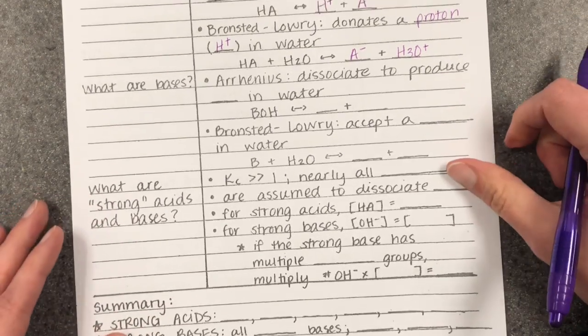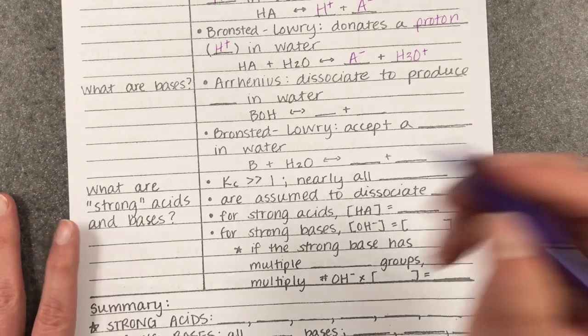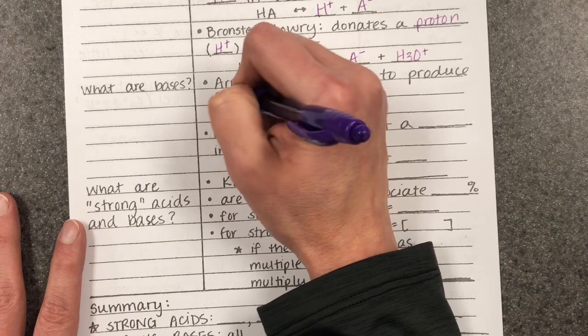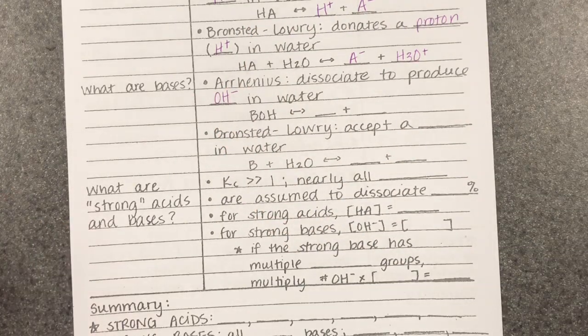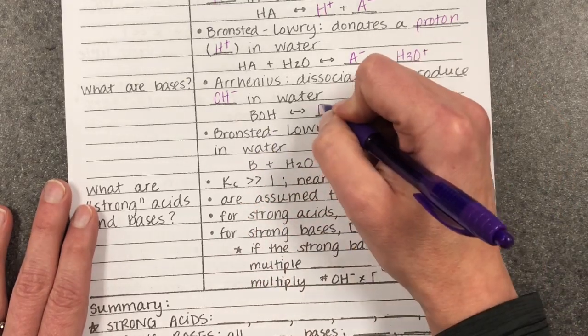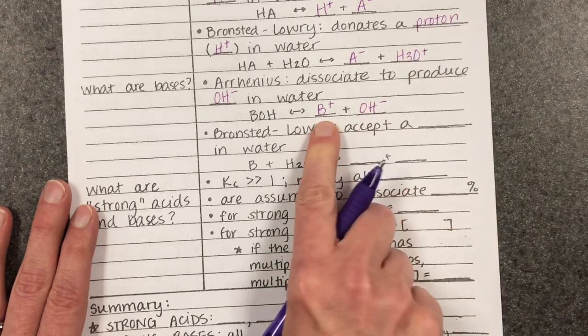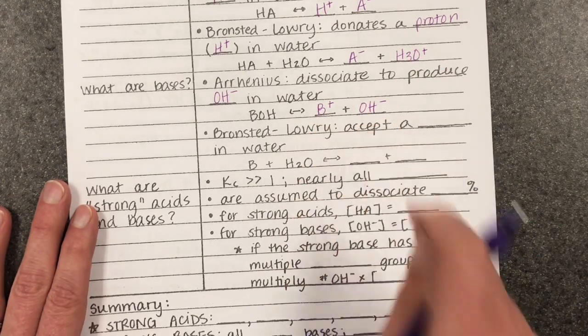Bases are also defined using two different definitions. We have the Arrhenius definition, which tells us that anything that dissociates to produce hydroxide ions in water is a base. An Arrhenius equation would show my base splitting up into its ions, my cation and at least one hydroxide.